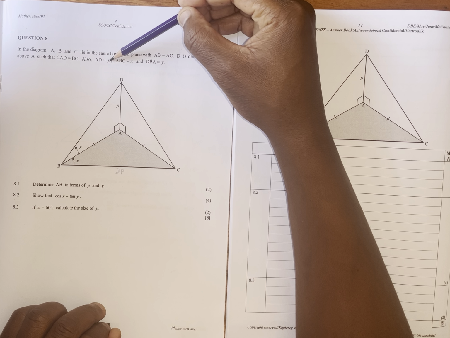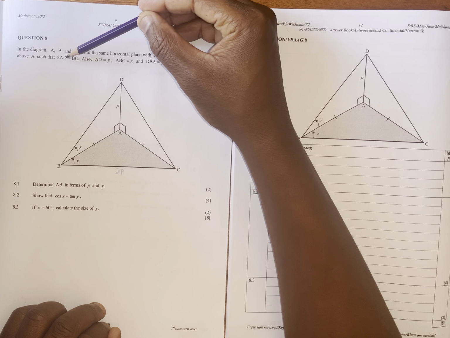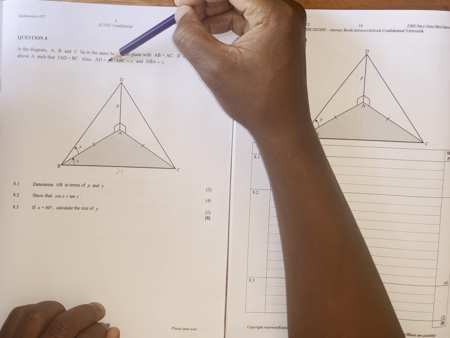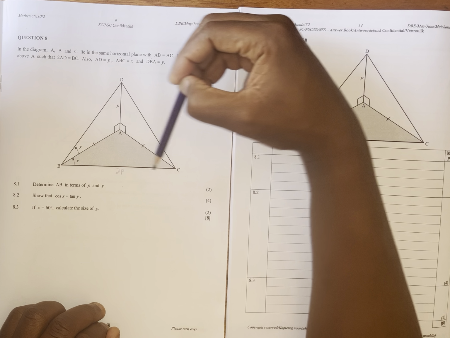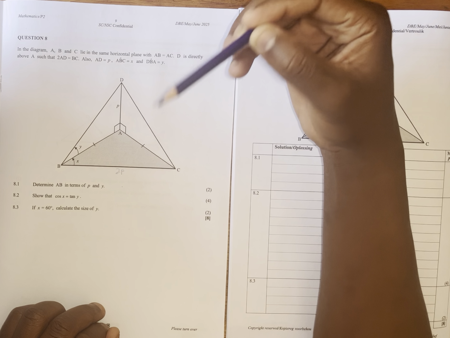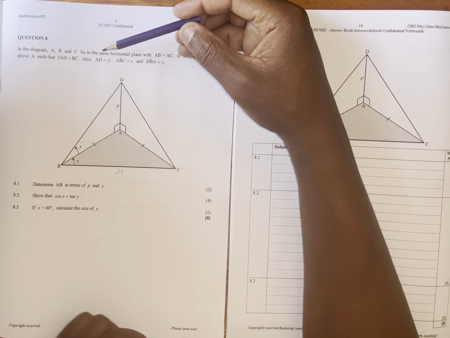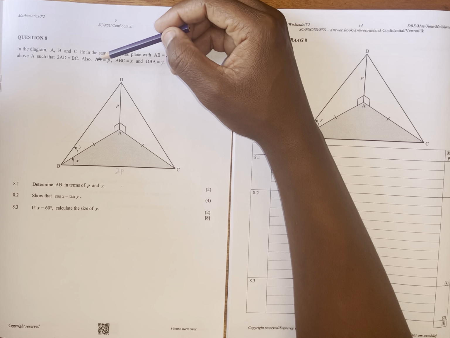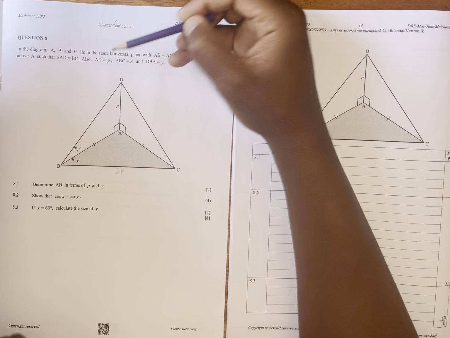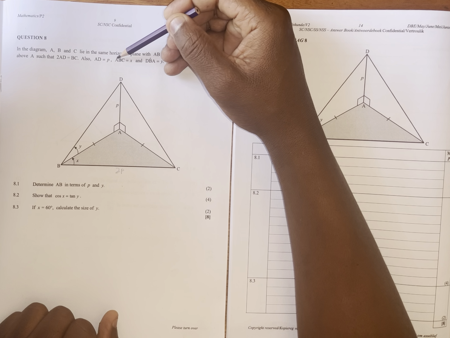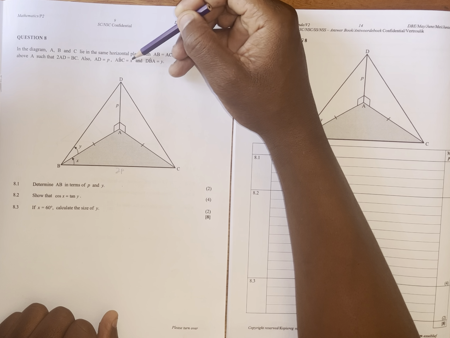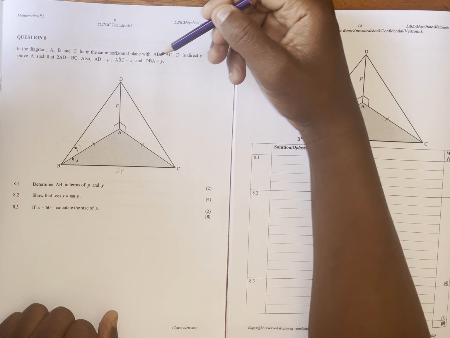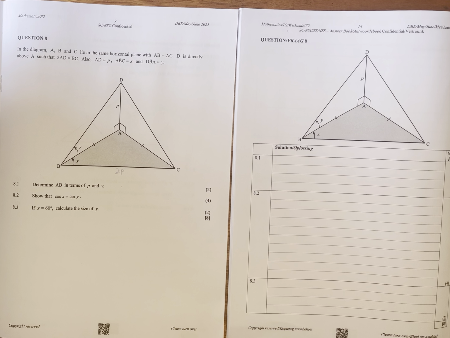Whenever we replace AD by P, it means the length of BC will be 2P, right? Since you are told or given that AD is equal to P. Now they're saying angle ABC is equal to X, this X here, and DBA is equal to Y.